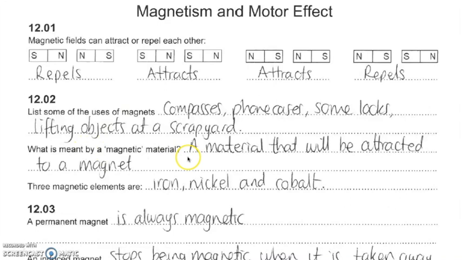What is meant by magnetic material? Well, it is a material that will be attracted to a magnet, okay, that's the definition. There are three magnetic elements you need to be aware of. They are iron, nickel, and cobalt, okay? So you could be asked in your exam to name a magnetic element, and you just need to name one of them, okay?